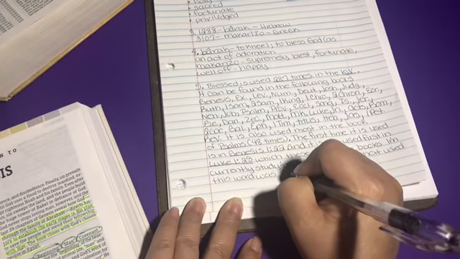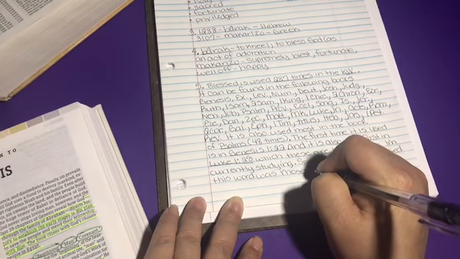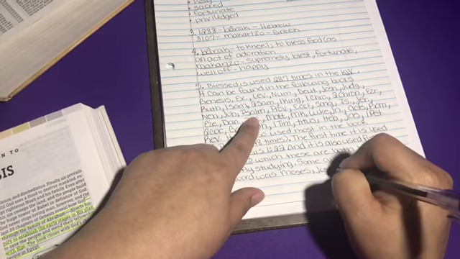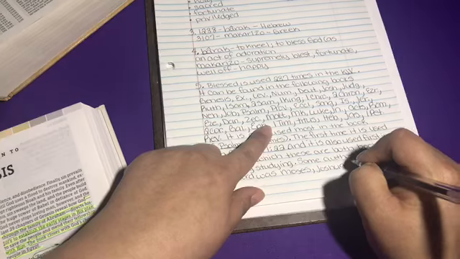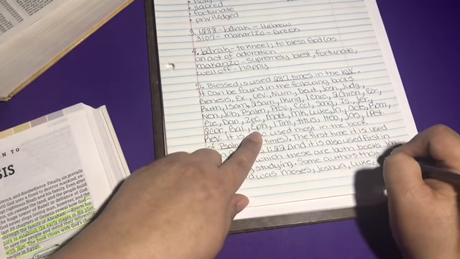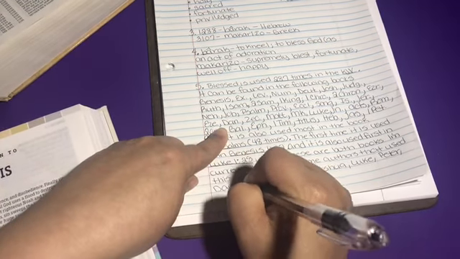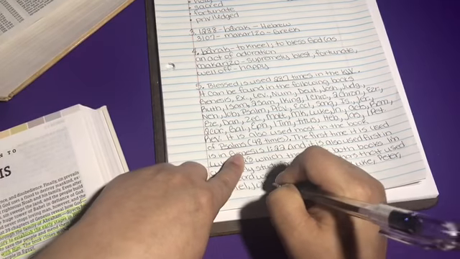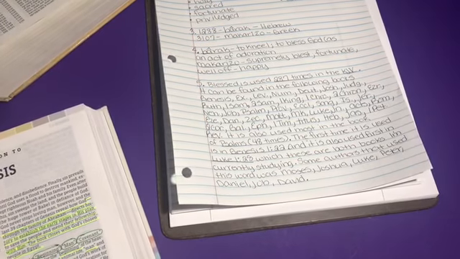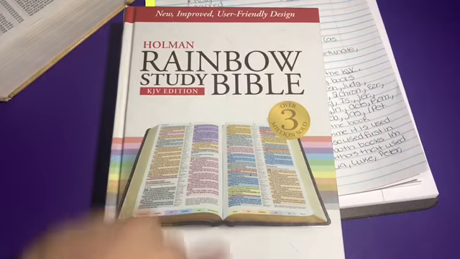You could put Moses, because Moses wrote the first 5 books. You have Moses, you have Joshua, and you can just pick out. You have Luke, you have Peter, you have Daniel, you have Job, you have David, and that's it. You don't have to list everybody unless you absolutely want to.